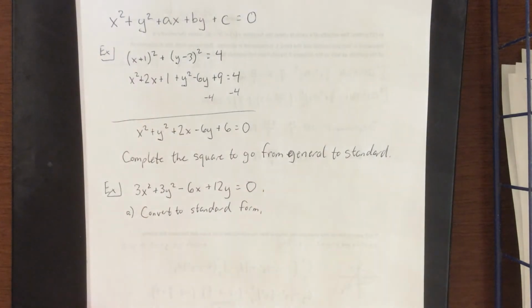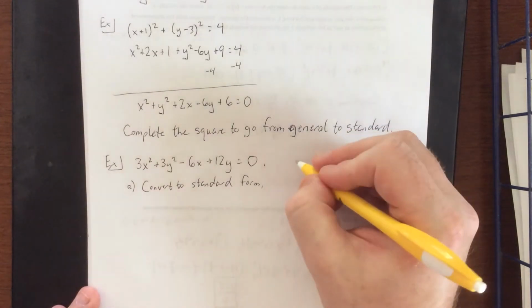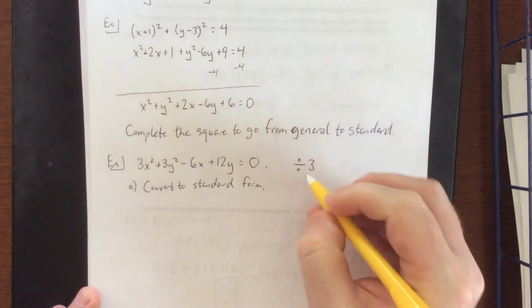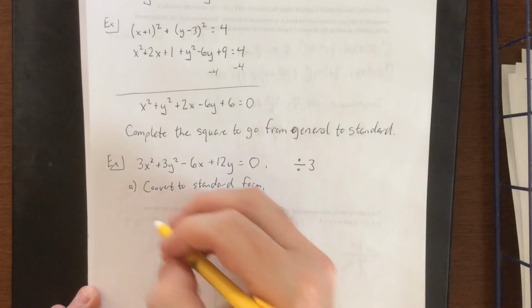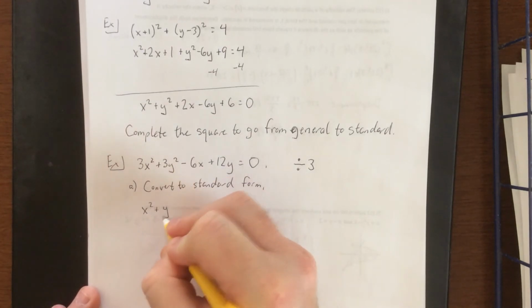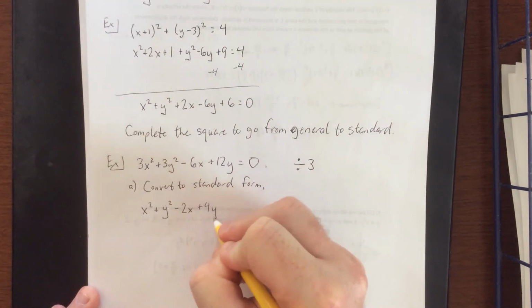Now, one thing that I notice about this particular circle is that both the x squared and the y squared now have a coefficient attached to them. Generally, that's not something that we would look for in standard form or to complete the square. So what I'm going to do is divide both sides by 3 to go ahead and clear that out. So the 3x squared would become x squared, 3y squared would become y squared, minus 6x would become minus 2x, and plus 12y would become plus 4y.